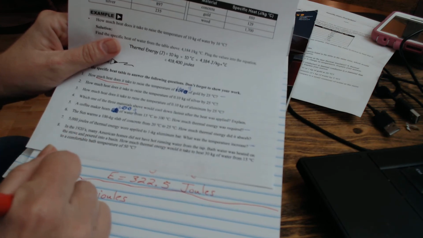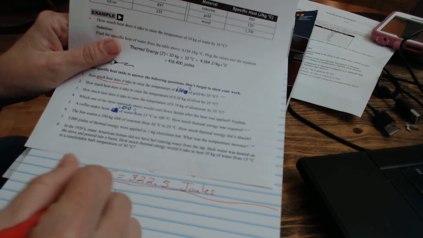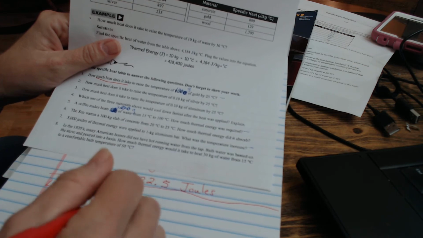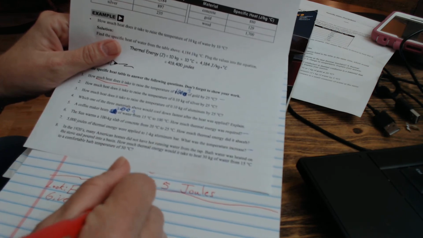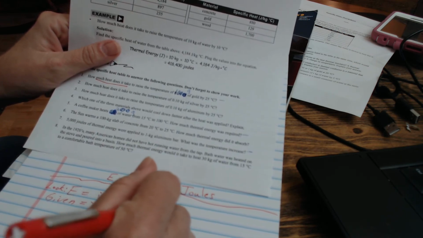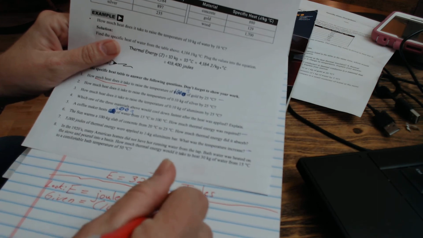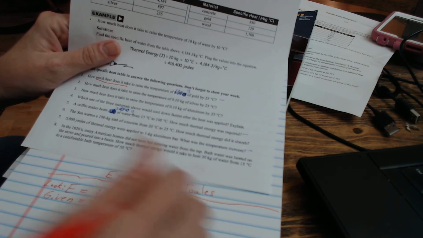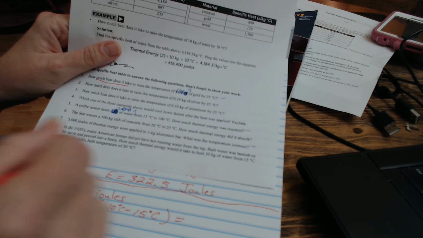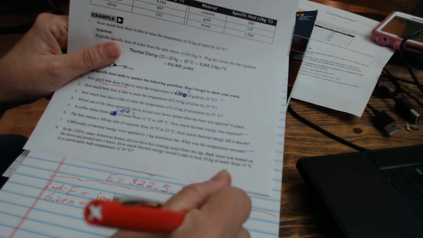What are we given? We are given the change in temperature, which we have to figure out: 100 degrees Celsius minus 15 degrees Celsius. When we calculate 100 minus 15, we get 85 degrees Celsius.